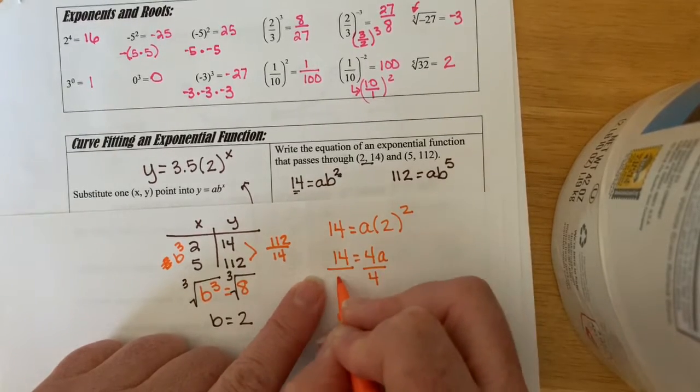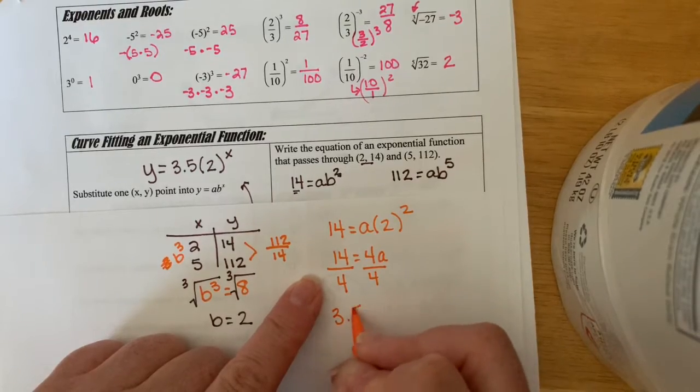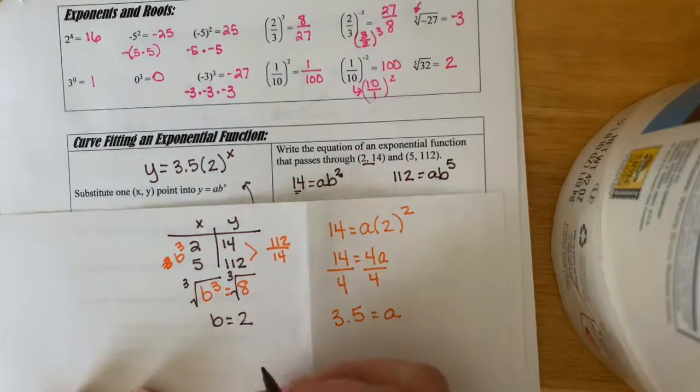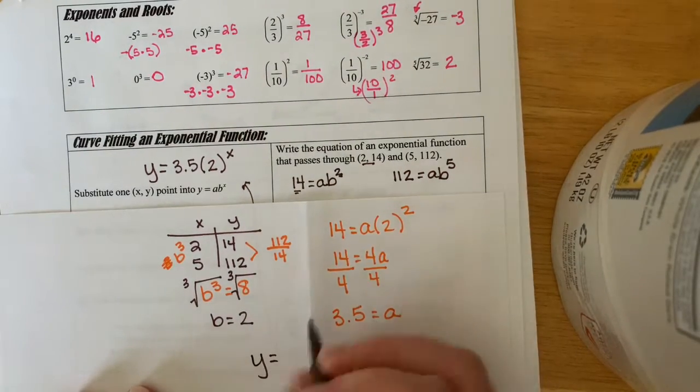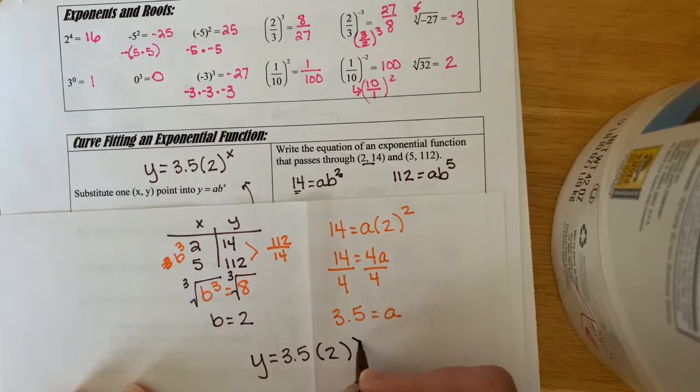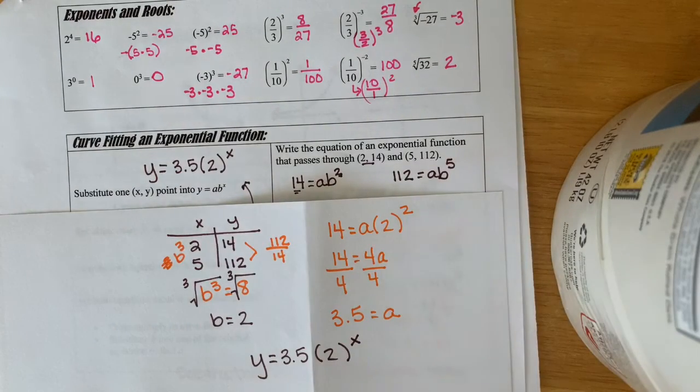Divide both sides by 4. 3.5 equals a. So I can now write the equation that goes through those 2 points. This is just the same thing that I showed you how to do when you were writing the equation from the graph by setting it up in that table.